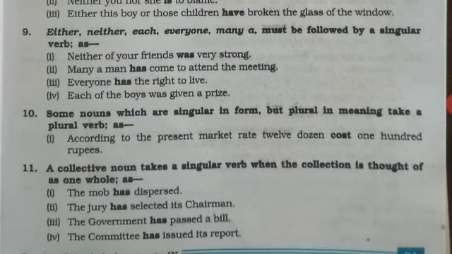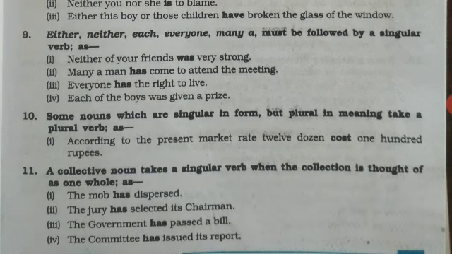Now, rule number 10. Some nouns which are singular in form but plural in the meaning take a plural verb. Singular form में लगते हैं लेकिन plural लगते हैं, right? According to the present market rate, 12 dozen cost 100 rupees. Clear?